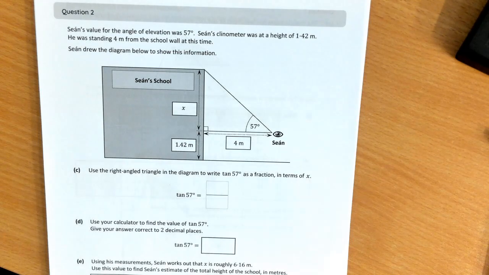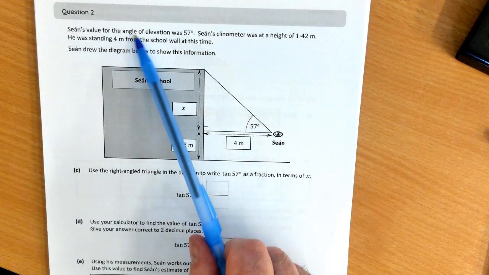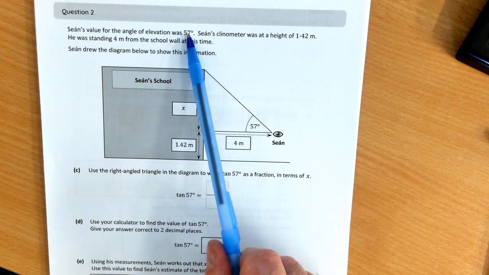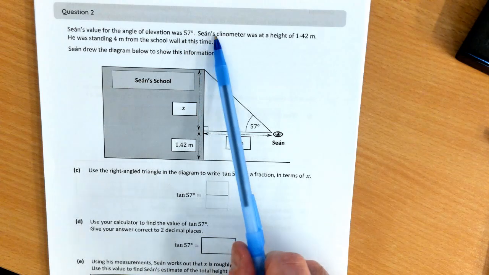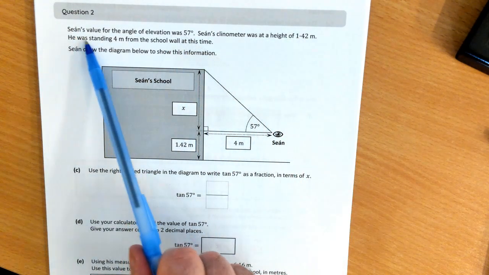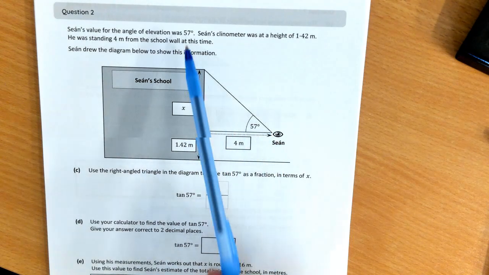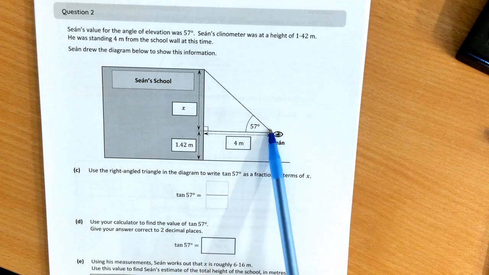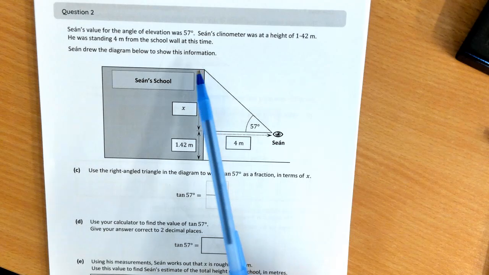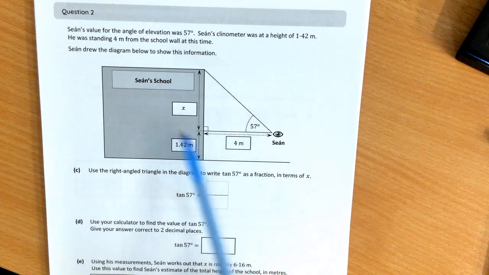In this next question, question 2 here from the Study Clicks questions on trigonometry, Sean's value for the angle of elevation was 57 degrees. Sean's clinometer was at a height of 1.42 meters. He was standing 4 meters from the school wall at this time. So he was using the clinometer to measure the height of the school building. Sean drew the diagram below to show this information.